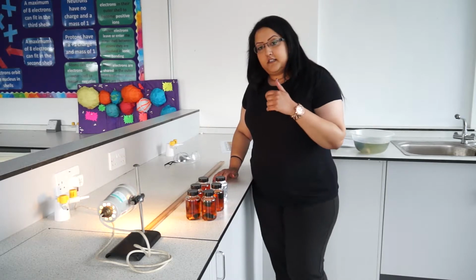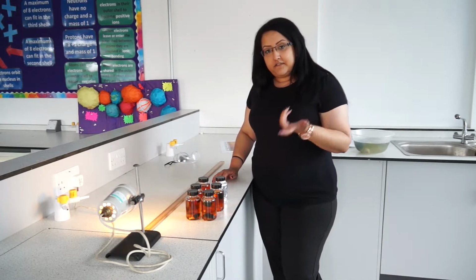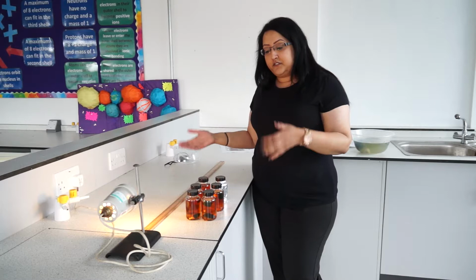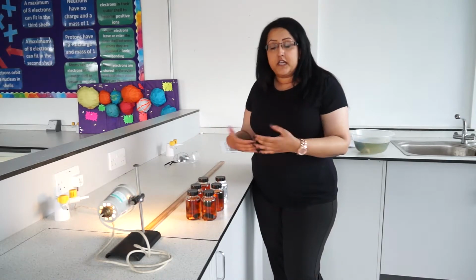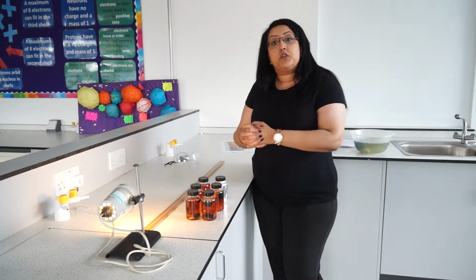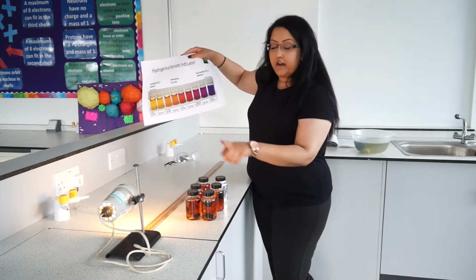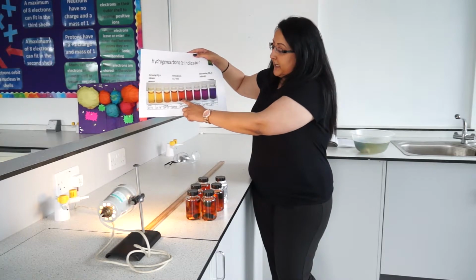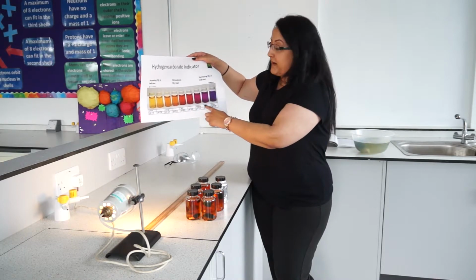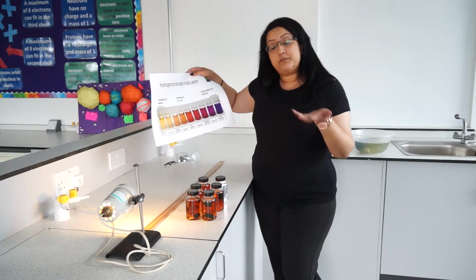Now, we're going to be looking at how the light intensity affects the rate of photosynthesis. If a plant is photosynthesizing lots, it will use lots of carbon dioxide. So we're expecting the colour of our indicator to go down this side, to a purpley colour, because we're expecting the carbon dioxide to be used up.